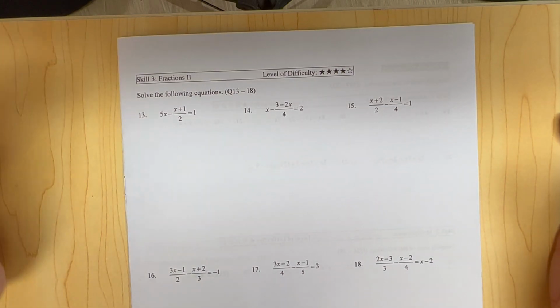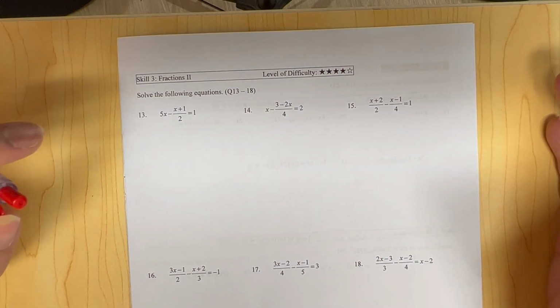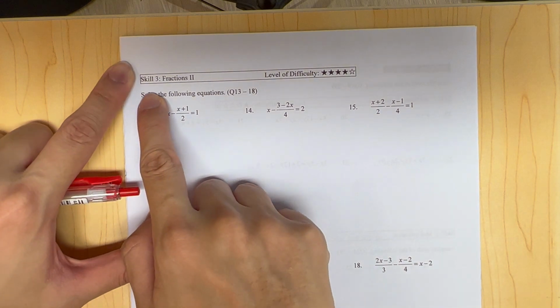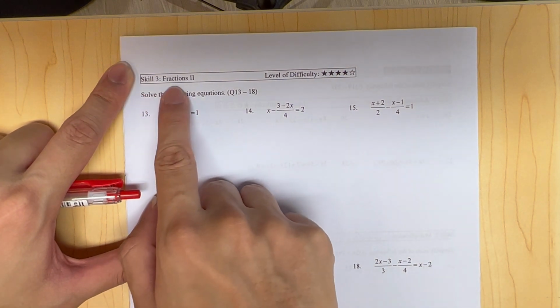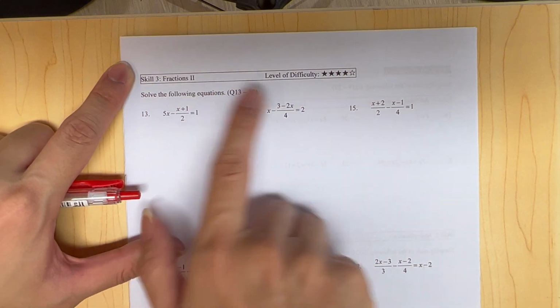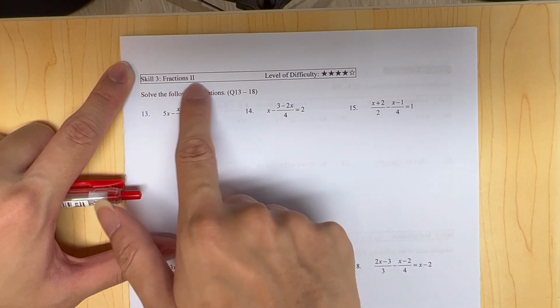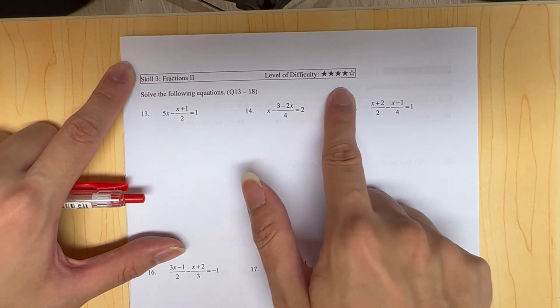Welcome to the final part of Grade 7 Linear Equation. This section will be related to Skills 3, which is about fraction level 2. That means the very difficult fraction equation. So this is a 4-star question.